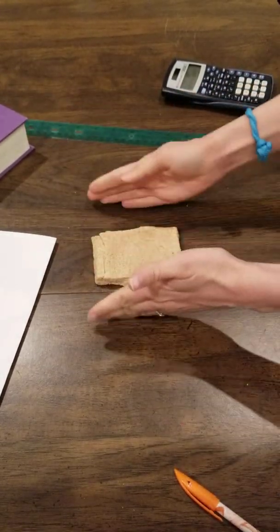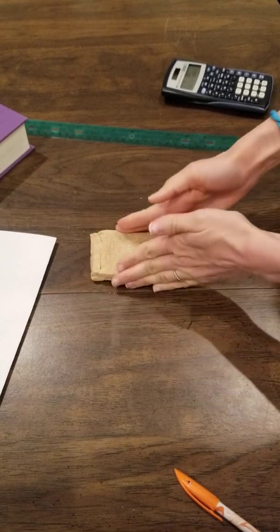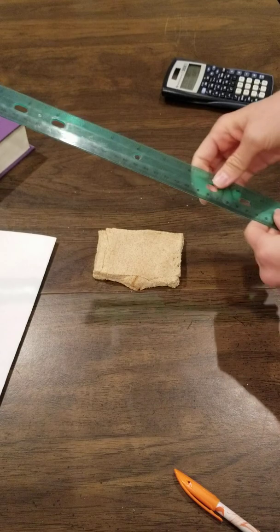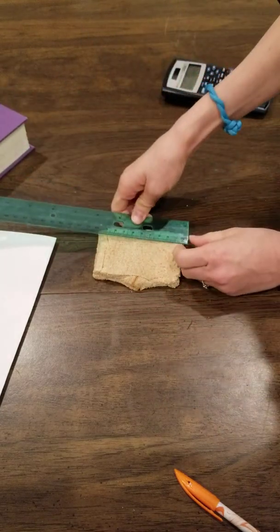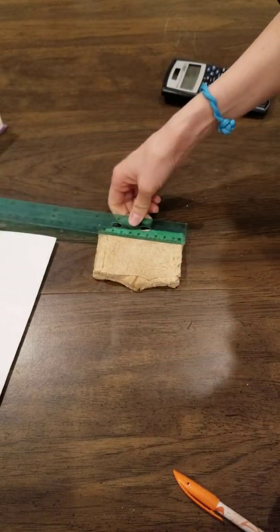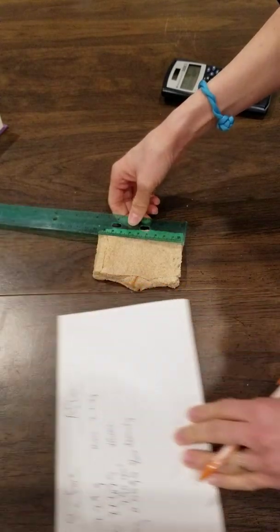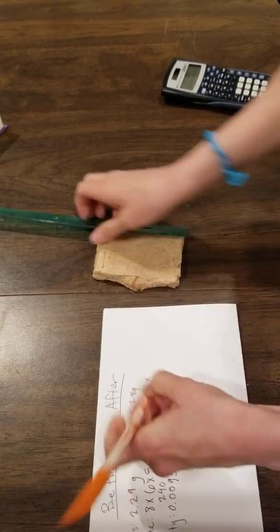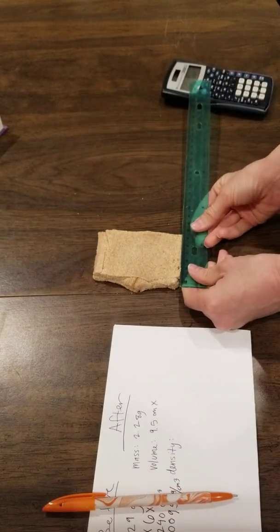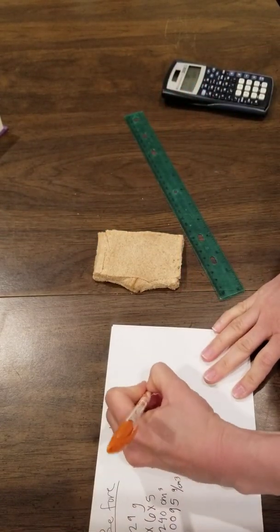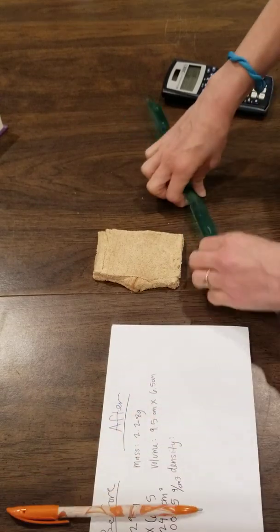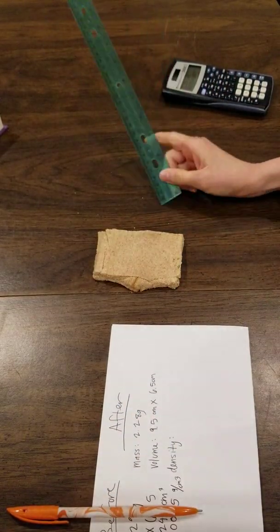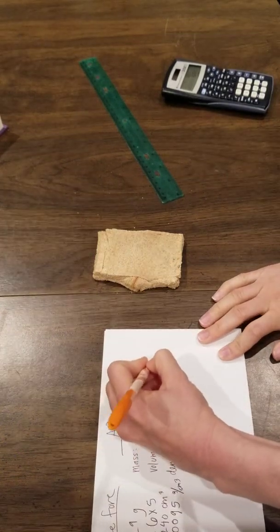So I'm going to kind of squish it. It's not very rectangle anymore, but it'll have to do. This will be an approximation. It'll work. So the volume works out to be about 9.5 centimeters times 6.5 centimeters times approximately 1 centimeter.